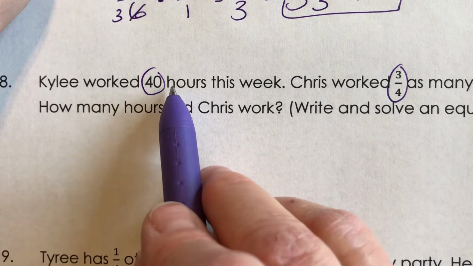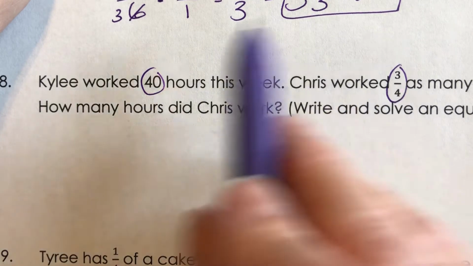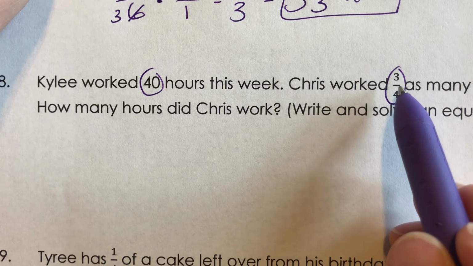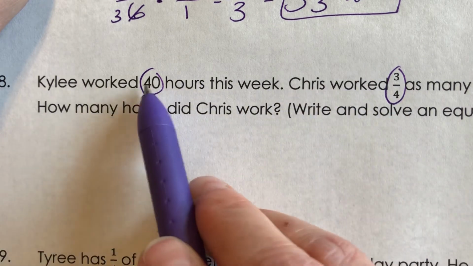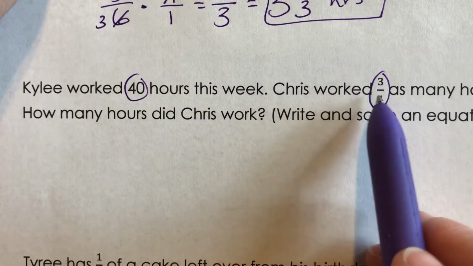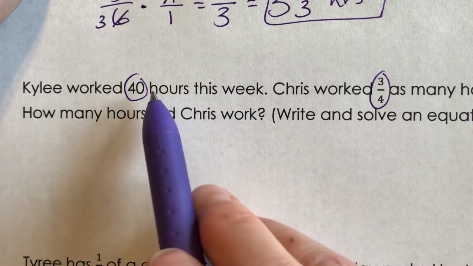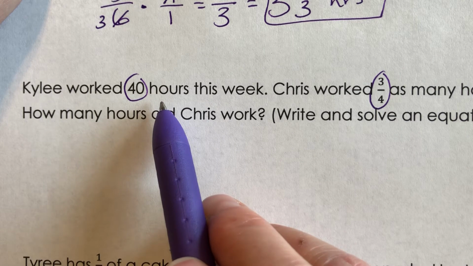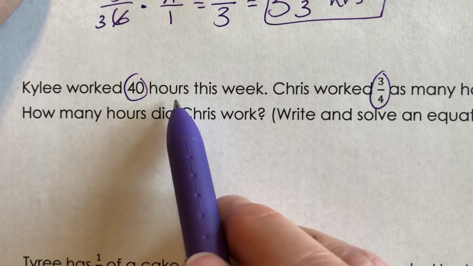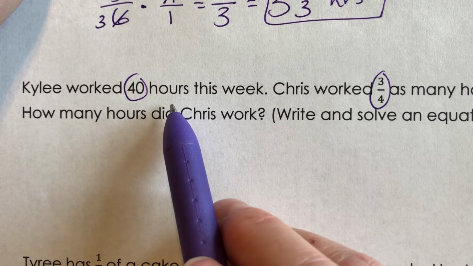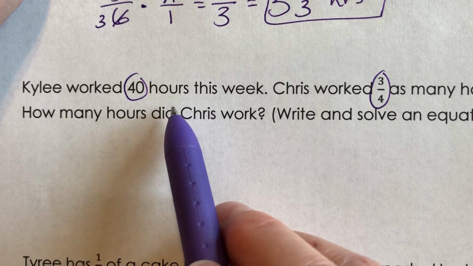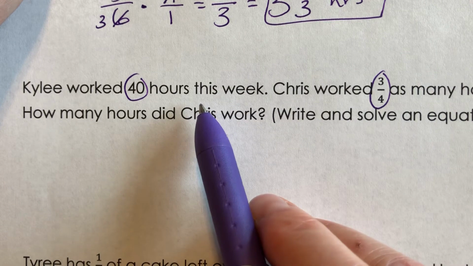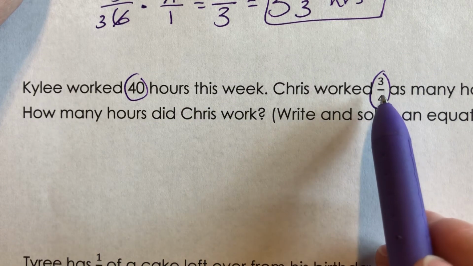So if Kylie worked 40 hours and Chris worked 3/4 as many as Kylie, 3/4 is less than 1, right? That means that Kylie worked more than Chris because Chris didn't even work 1 times the 40. So what do you do with 40 and 3/4 to get an amount that's less than what you start with? Yeah, we multiply because we have learned and we have discussed over and over. I'm so sure you're sick of hearing it. That when you multiply by something less than 1, you get something less than what you start with because you don't even have it 1 time.